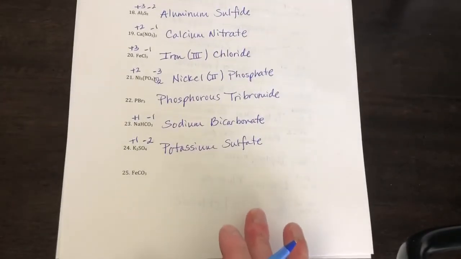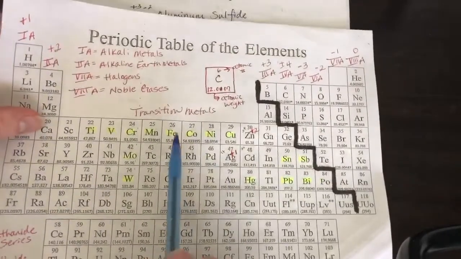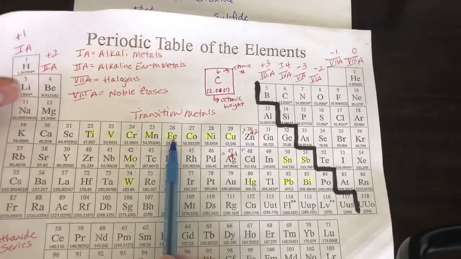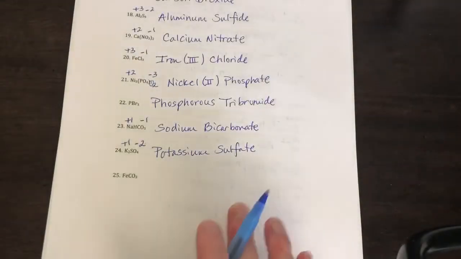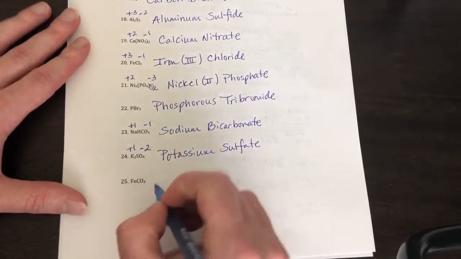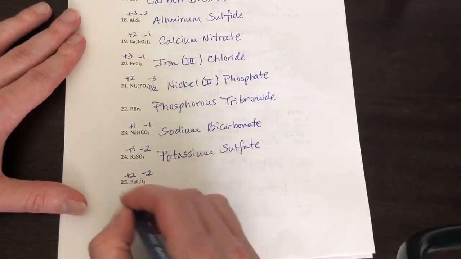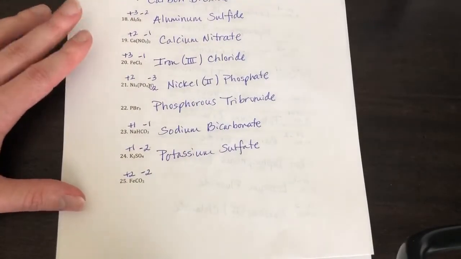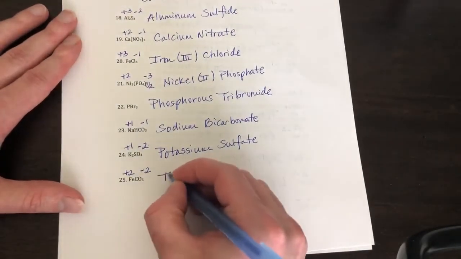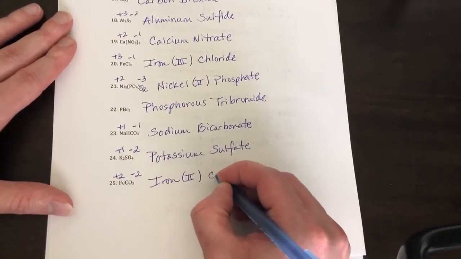Okay, last one. Fe is iron. Iron is a transition metal. It's one of the ones we highlighted, so it's going to have Roman numerals. CO3 is carbonate. It has a -2 charge. So this one has to have a +2 charge because there's no crisscross going on. So this is iron 2 carbonate.